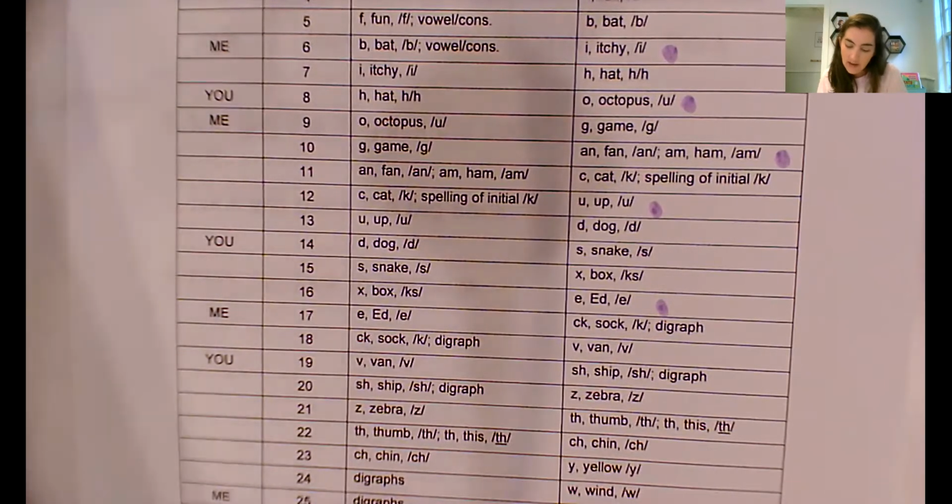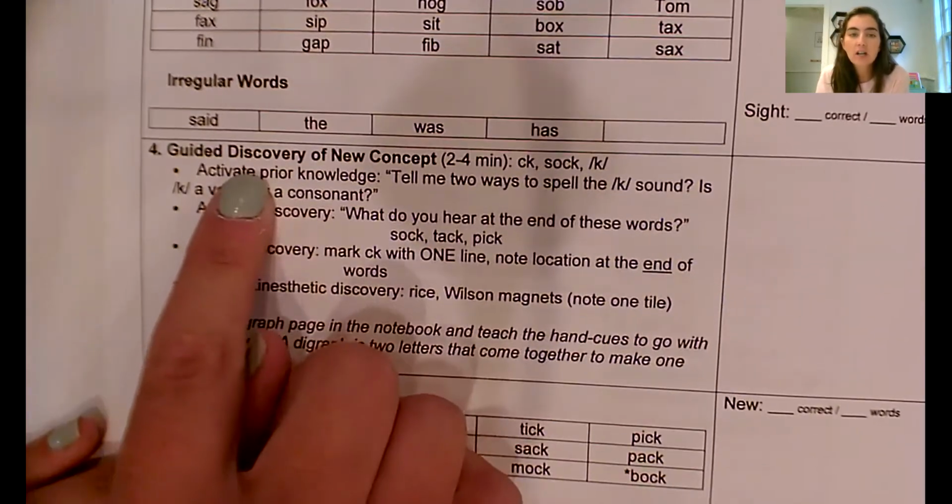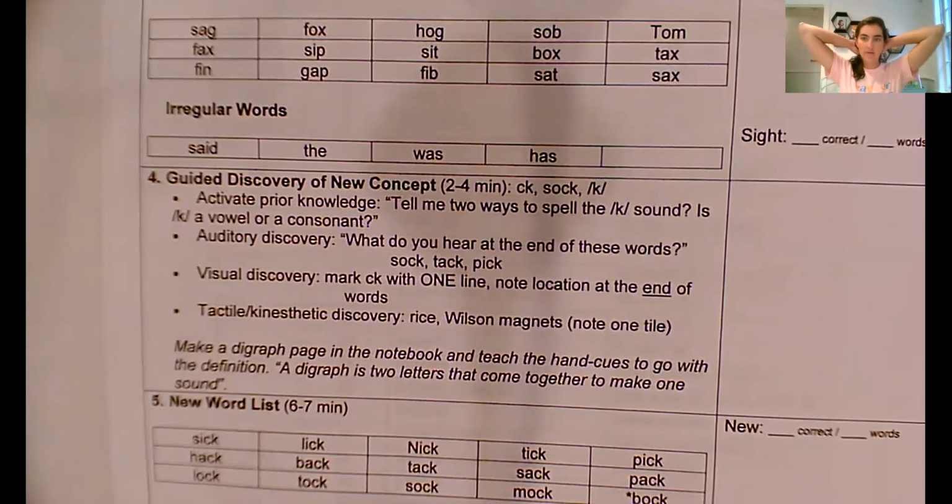Okay, now you can see that I'm moving on. When I activate prior knowledge here, I'm not doing consonant versus vowel anymore. We're kind of beyond that now. Once we get into digraphs and blends, we're going to be reviewing stuff that actually connects to digraphs and blends.